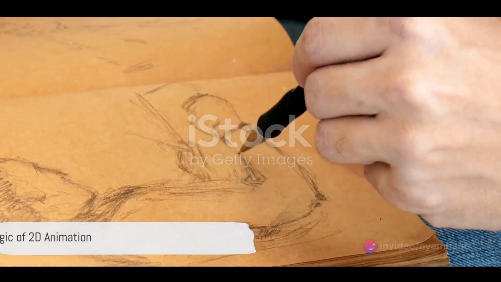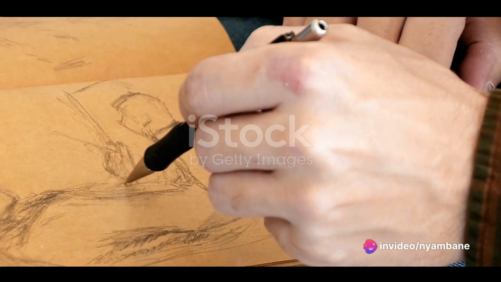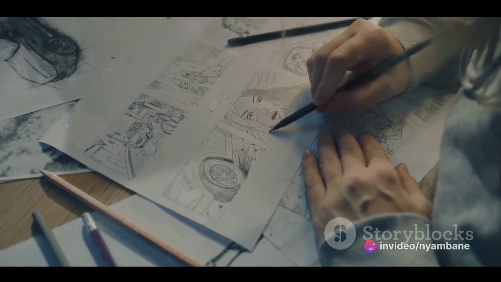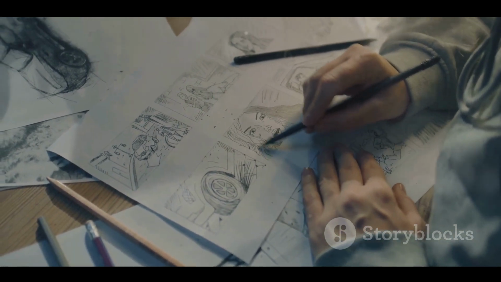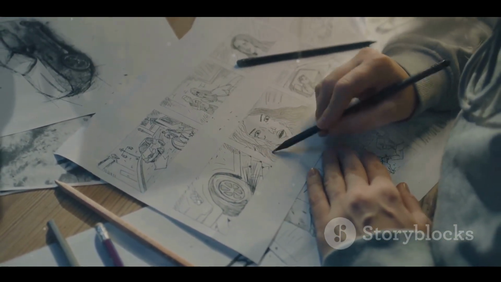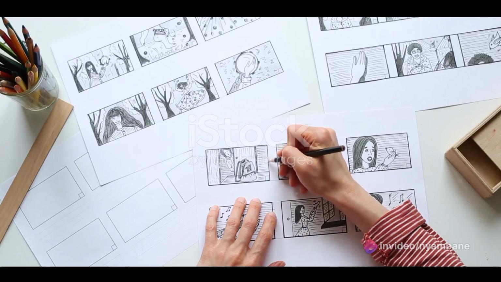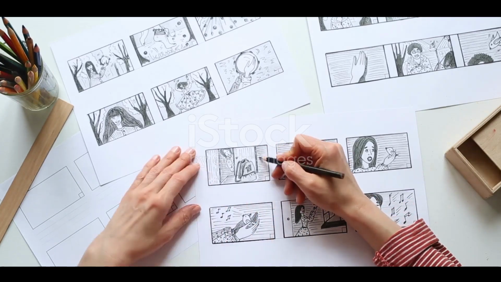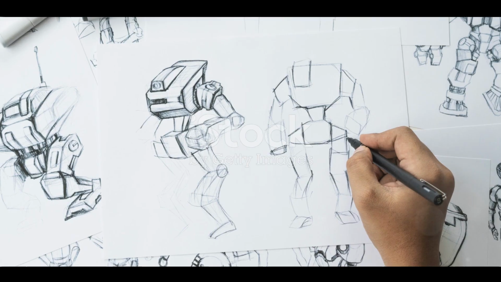Ever pondered the magic behind the creation of 2D animations? Today, we delve into the fascinating realm of 2D animation, unmasking the processes and techniques that bring those beloved characters and stories to life. Right from the start, it's crucial to understand that 2D animation is essentially a series of drawings, assembled in a sequence to give the illusion of movement. It's a craft that marries art with technology and creativity with precision.